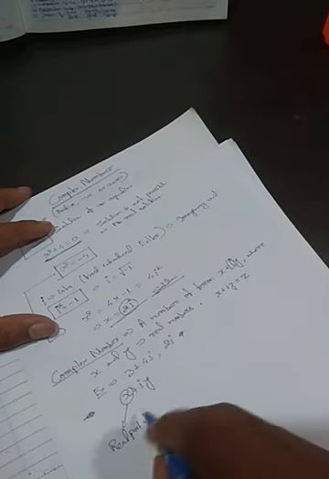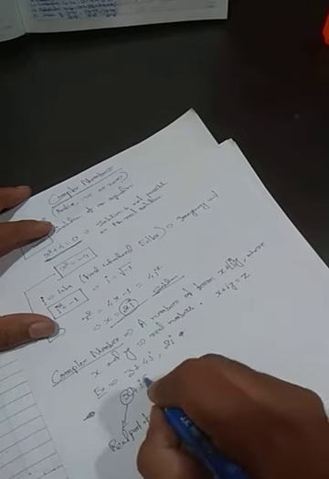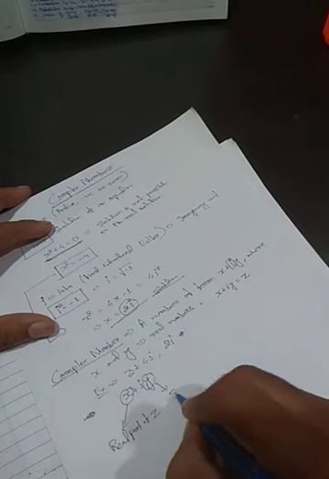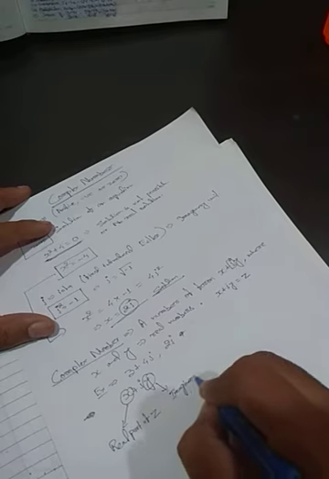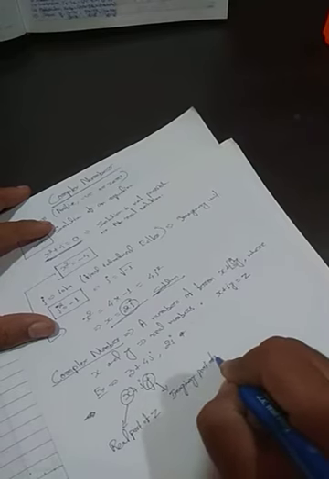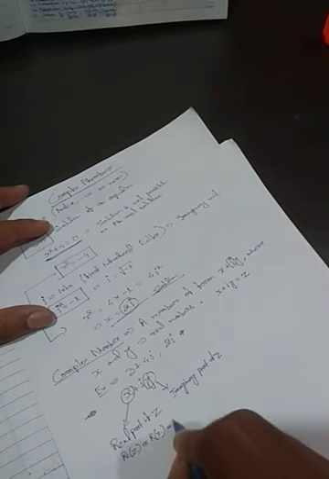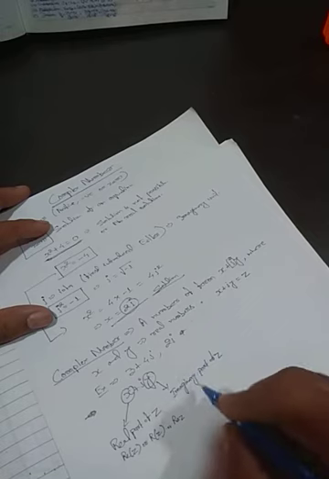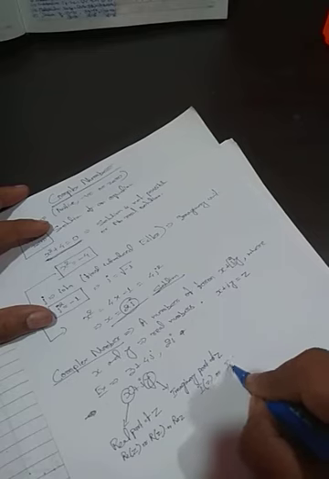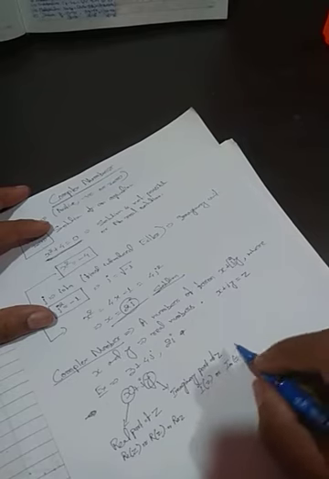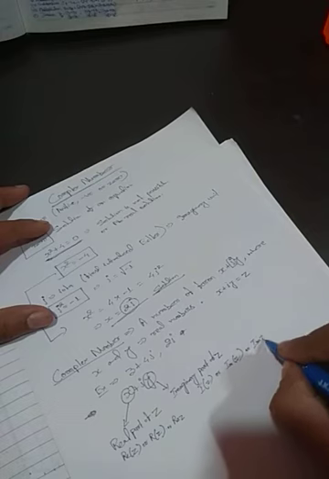So here x is the real part of z and y is called the imaginary part of z. The real part is also represented as Re z, and the imaginary part is also represented as Im z.